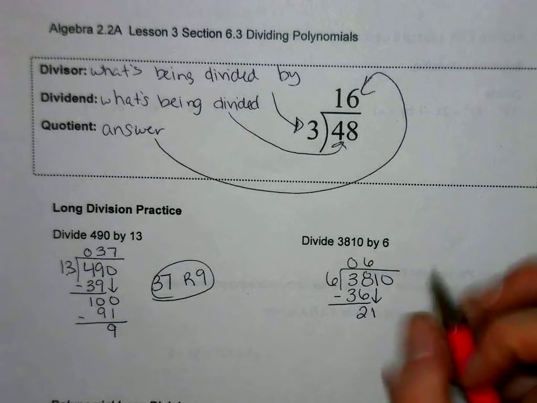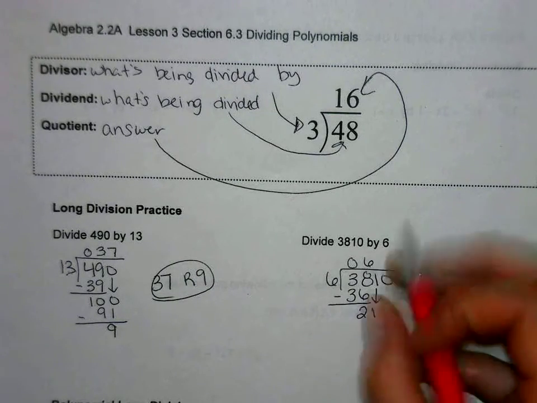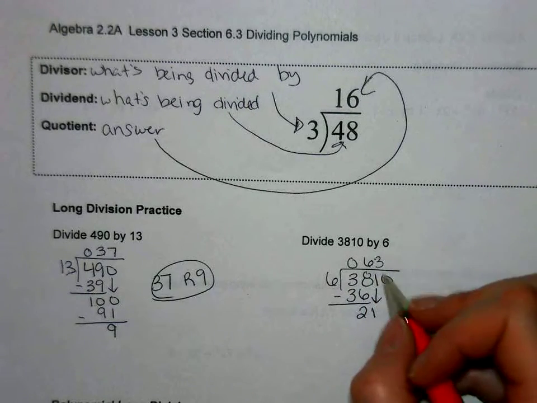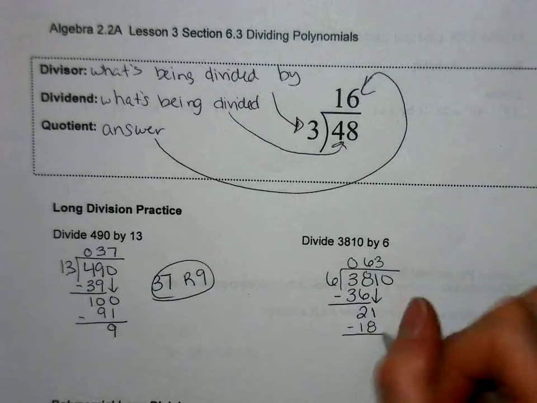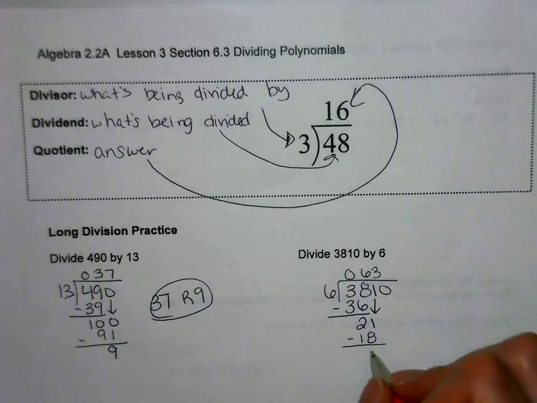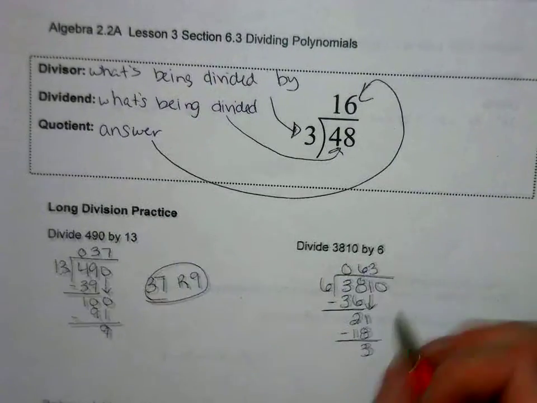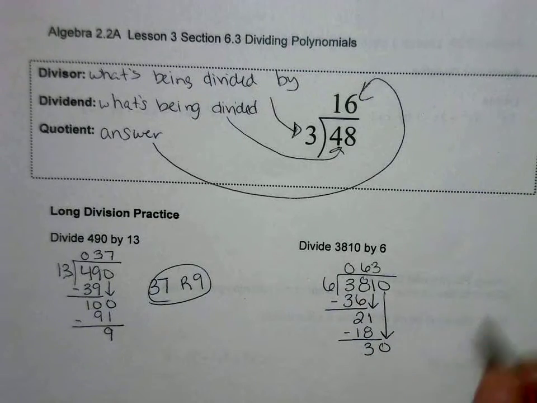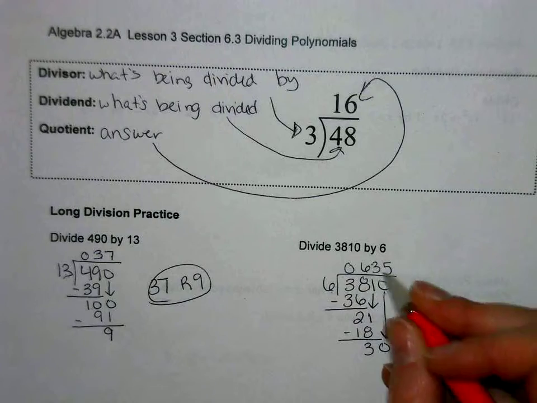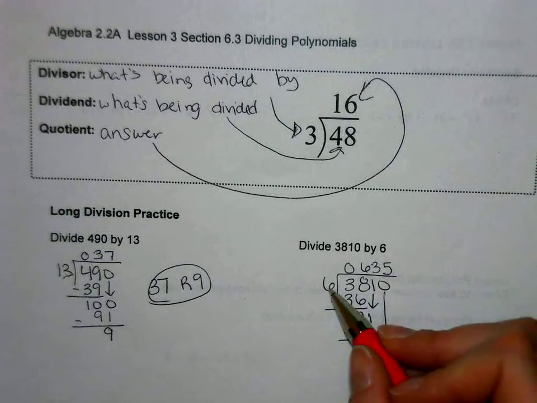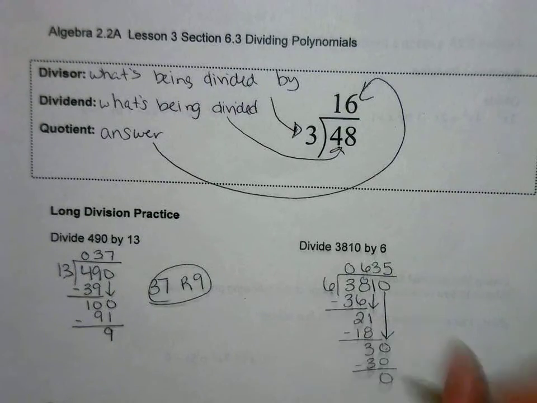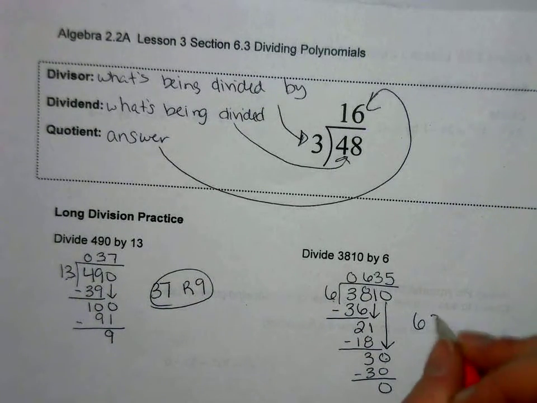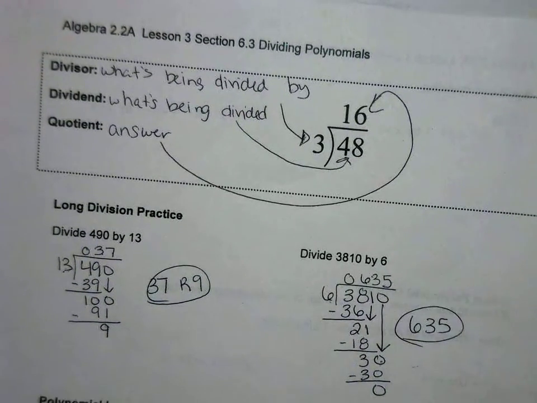We can bring down our 1. 6 goes into 21 3 times. 3 times 6 is 18. 21 minus 18 is 3. Bring down our 0. 6 goes into 30 5 times. 5 times 6 is 30. 30 minus 30 is 0. So our quotient is 635 and there's no remainder.